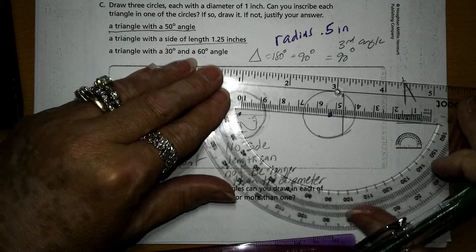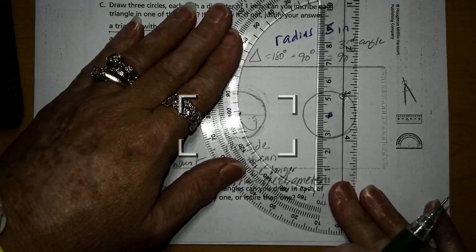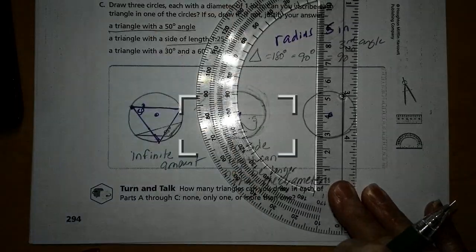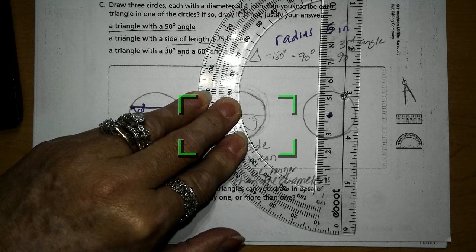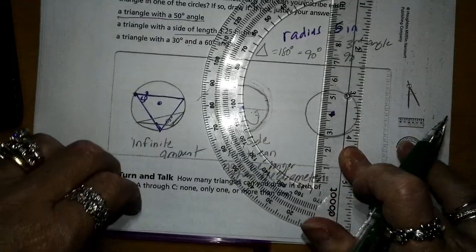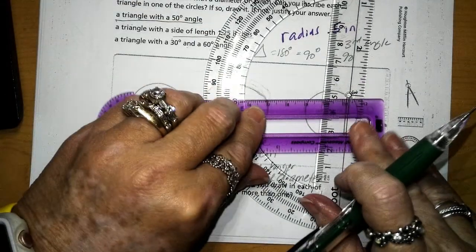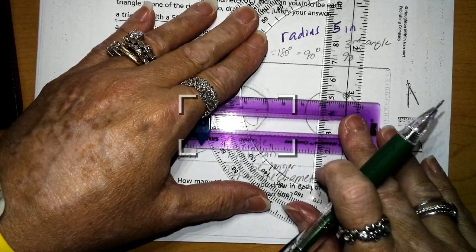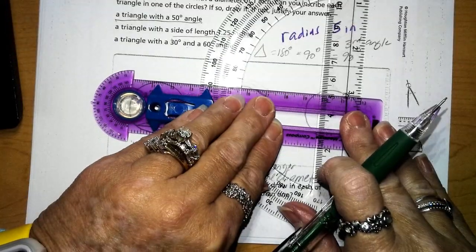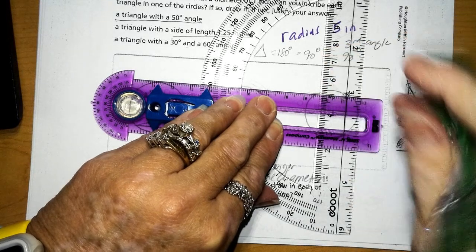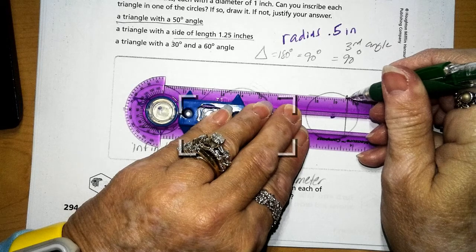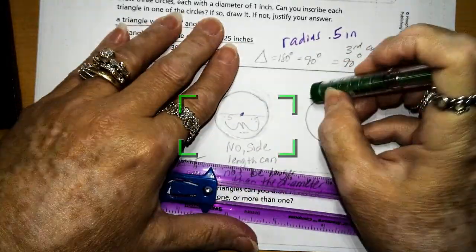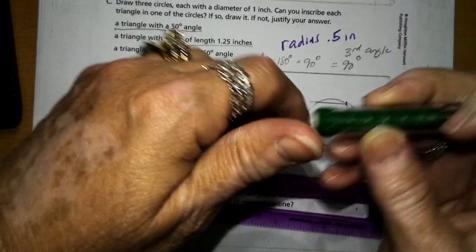So if I put my protractor on the dot, okay, 90 degrees would be straight up. So draw that little line and then move it away and then draw that line. Okay, and I don't need to extend it out.